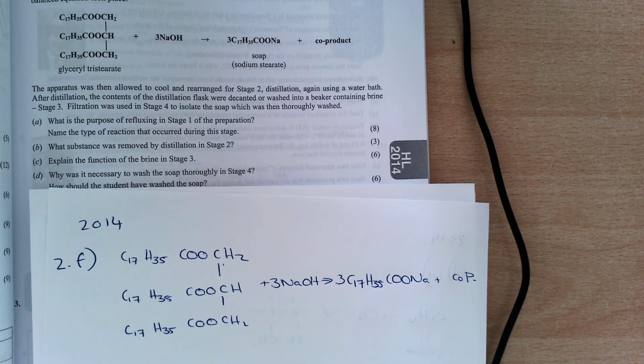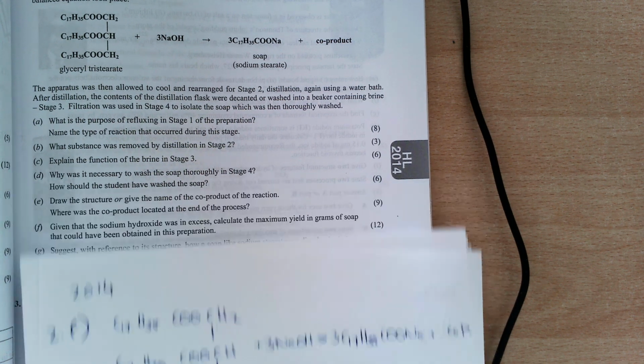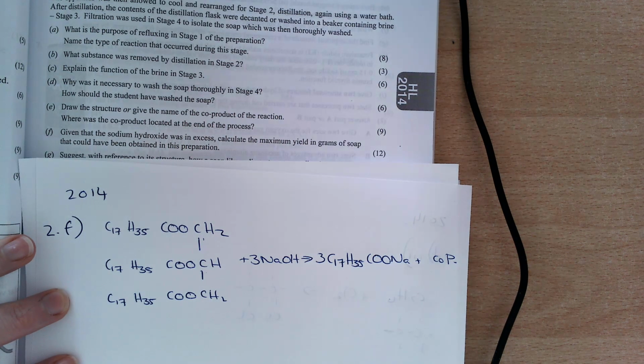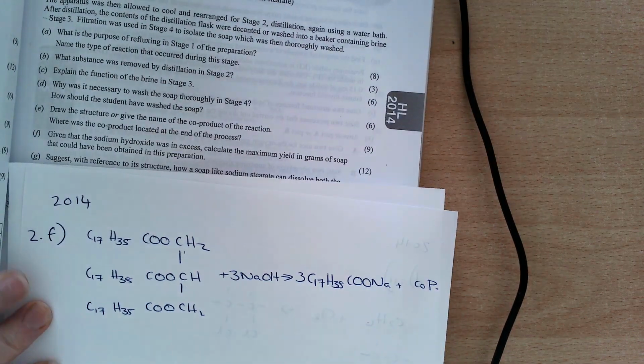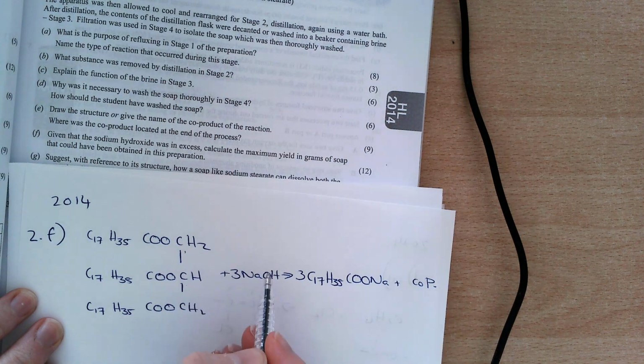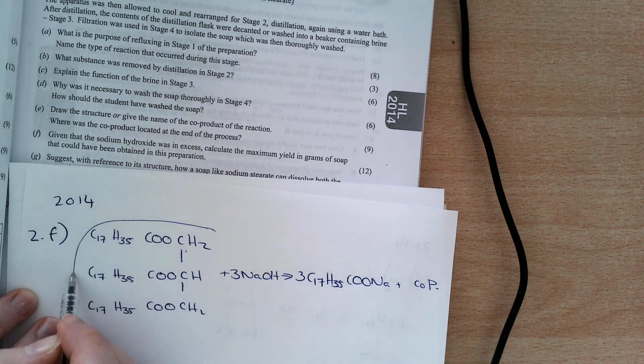So I am looking now at 2014 question 2F. In this question we are asked, given that the sodium hydroxide was in excess, so again I've explained where excess and limiting comes from. Always have two reagents, and if one is in excess then the other is the limiting.